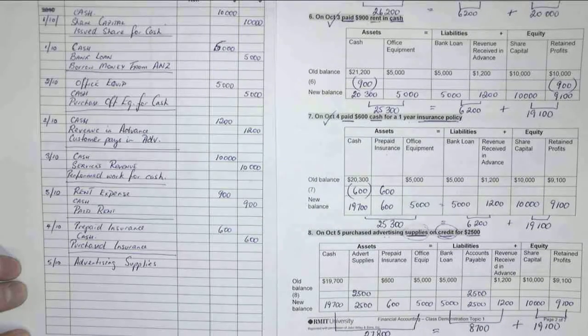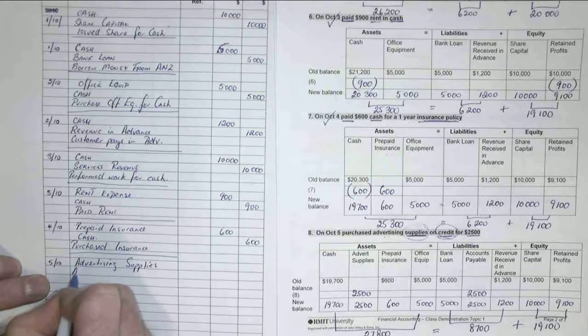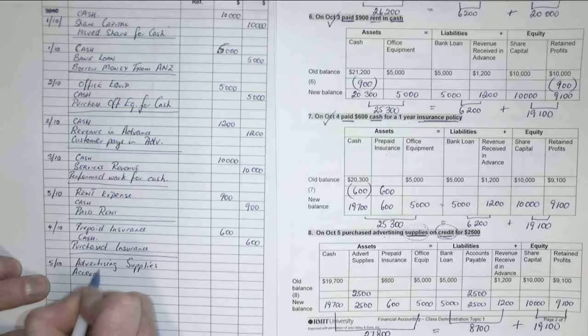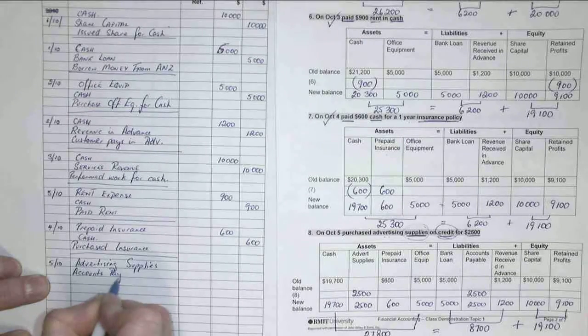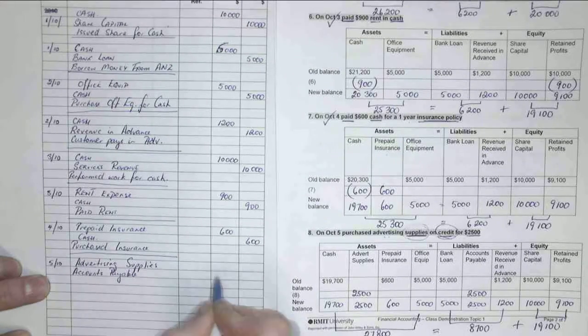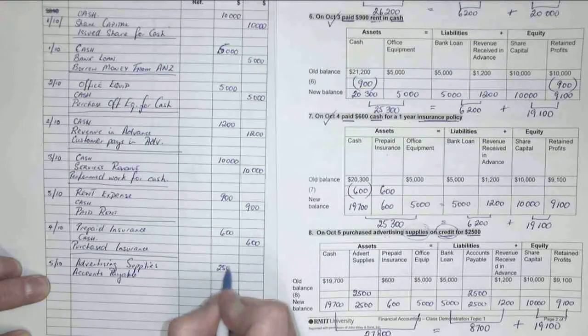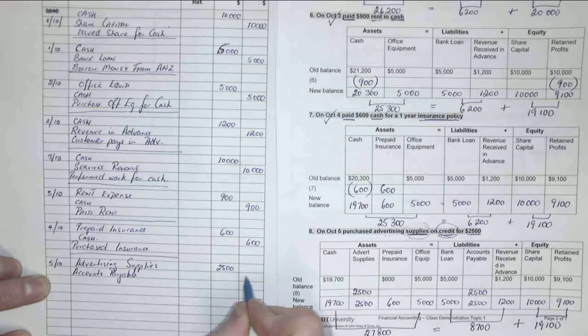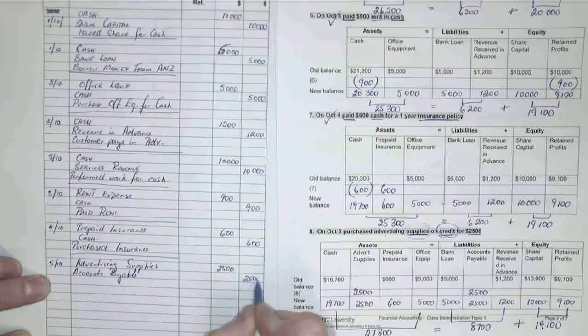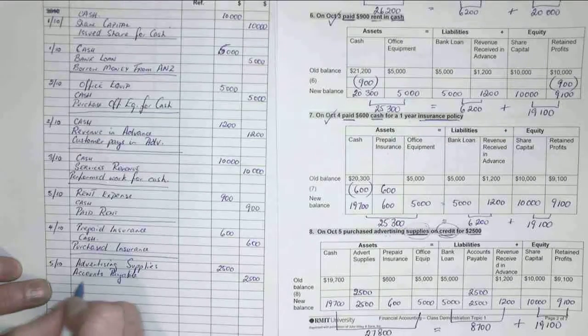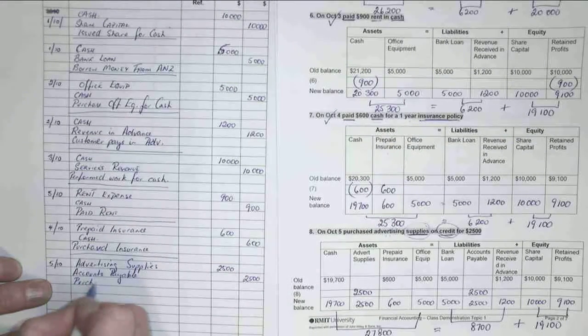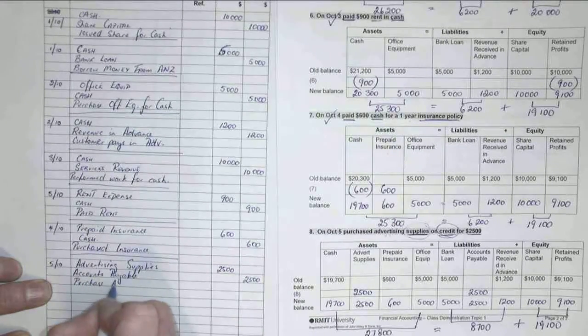Accounts payable, yep, because we purchased on credit and it was for 2,500. So 2,500 is a debit to increase my assets and a credit to increase my liabilities. Purchased advertising supplies.